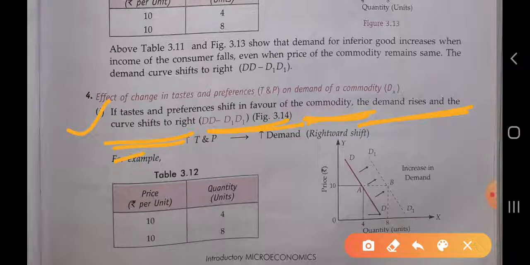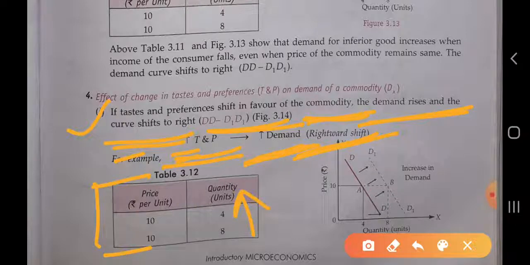So whenever the taste and preference for any commodity is in favor, it leads to an increase in demand, and the curve will shift to the rightward. So an increase in taste and preference means an increase in demand, which leads to the rightward shift of the demand curve. We have taken this schedule. Price is the same per unit, and the quantity increases from 4 to 8 units. We have taken the price on the y axis, and on the x axis the quantity.